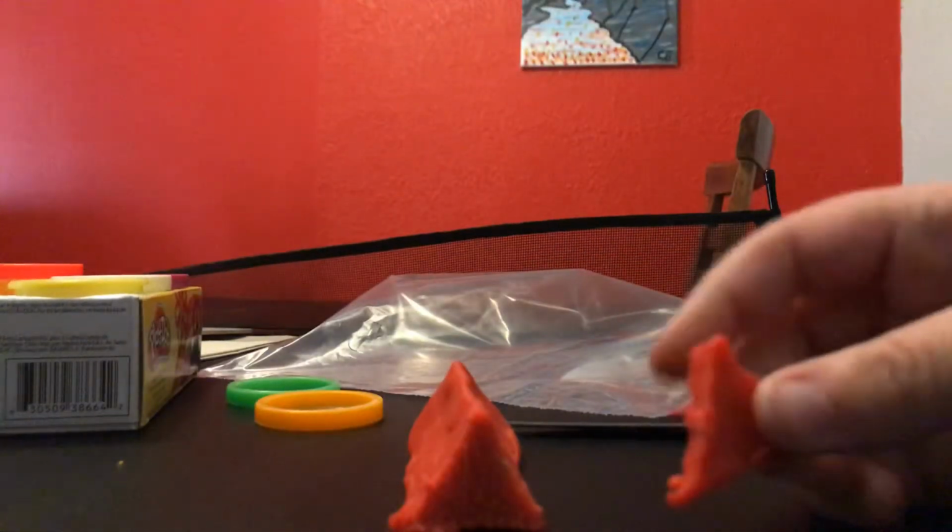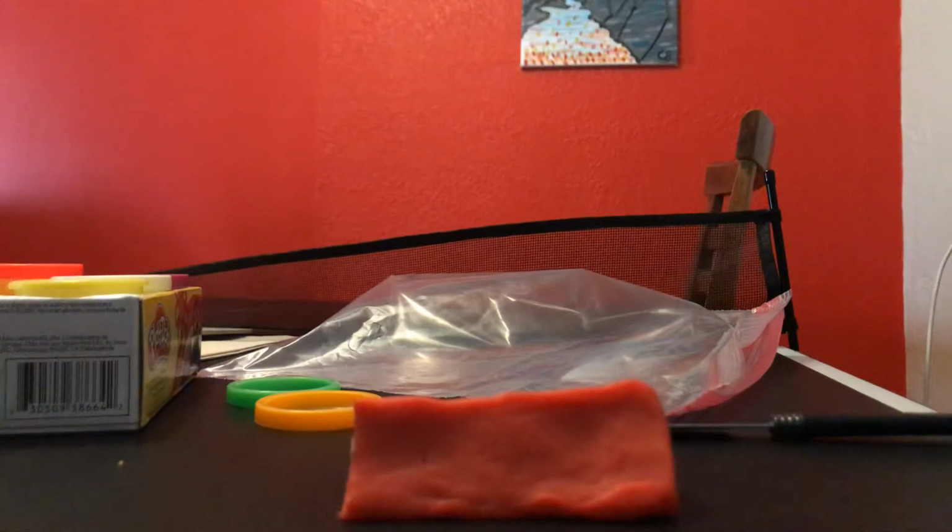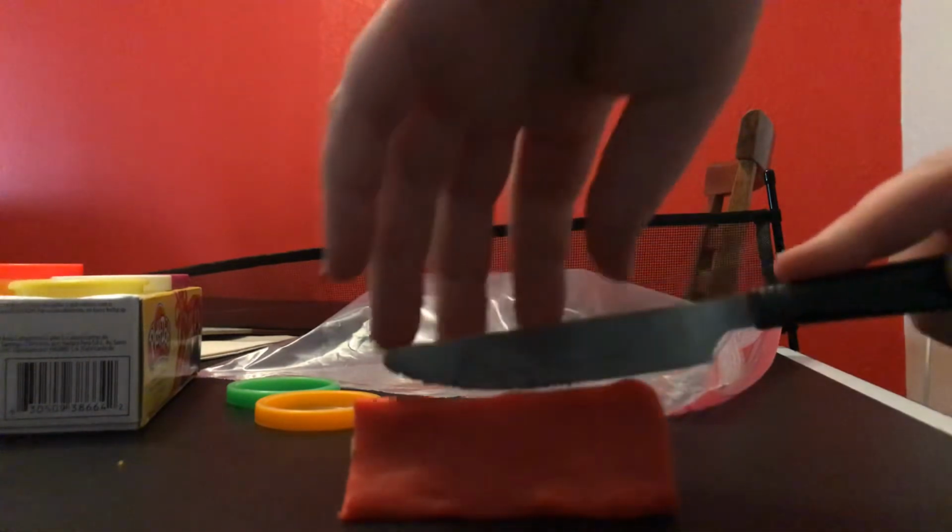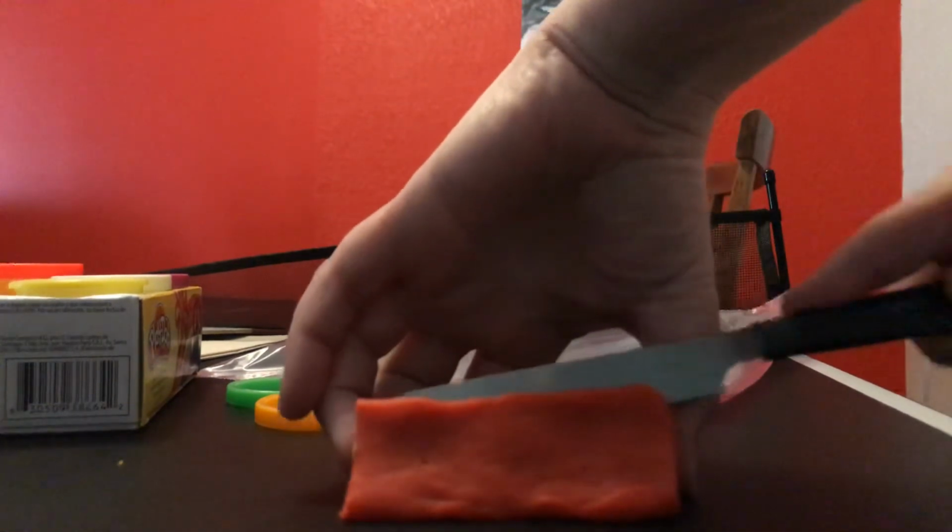Once again, we could slice off the bases or the bottom like that, and voila, we could have a triangle cross section or a triangle slice. Or we could slice it this way and we could have a rectangle.